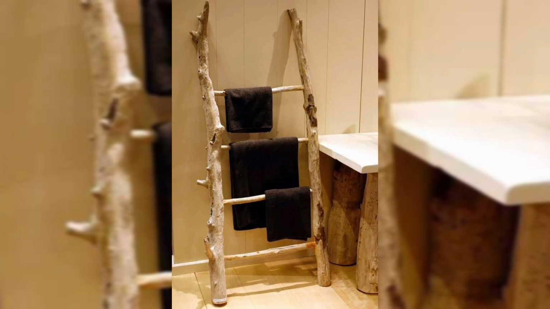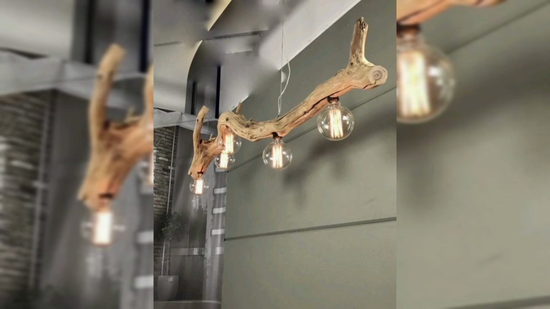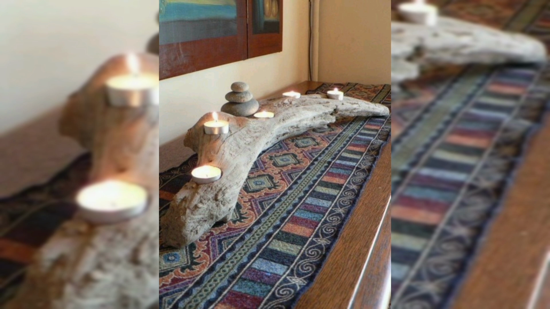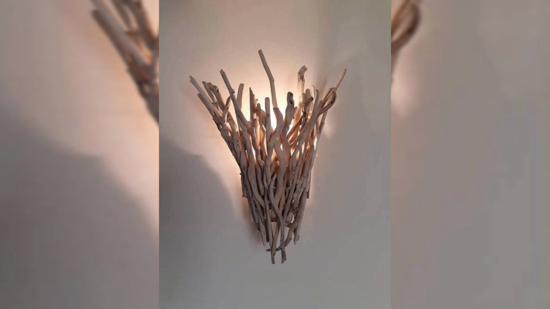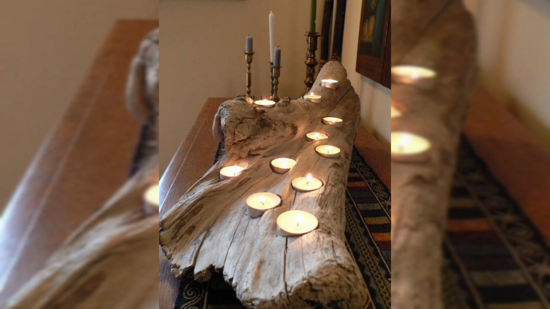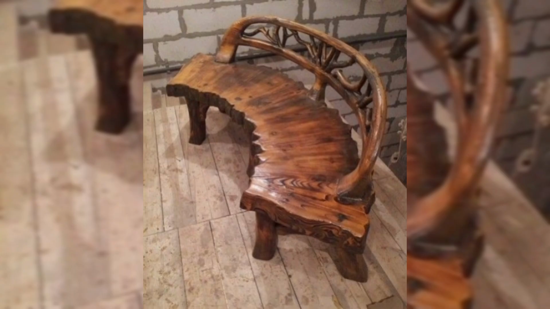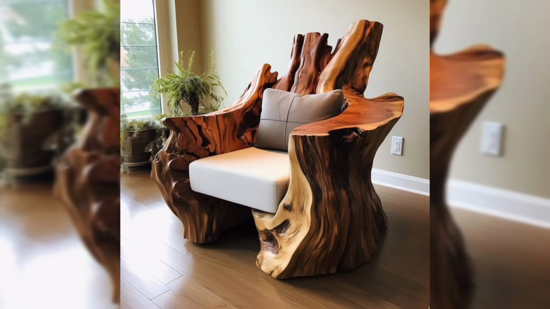Whether you collect craftwood from local branches or buy it online, you can turn those found items into stunning home accents and fun, creative art. We explored unique and creative craftwood ideas to inspire your next project.